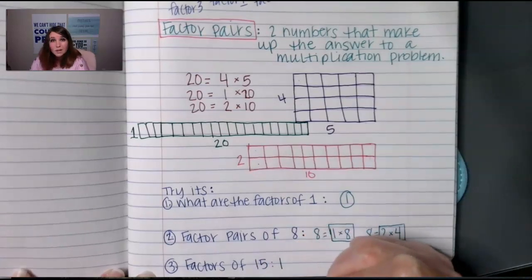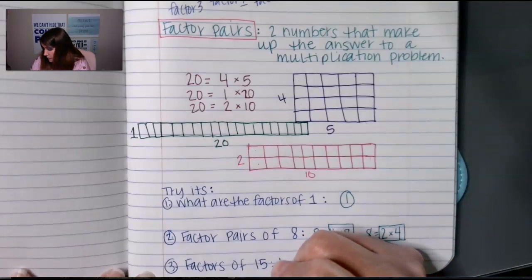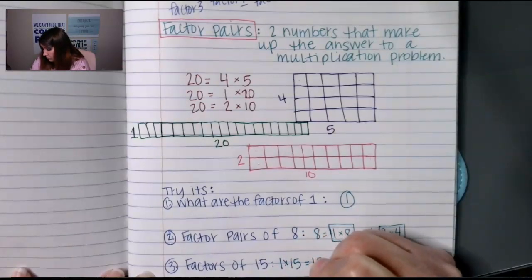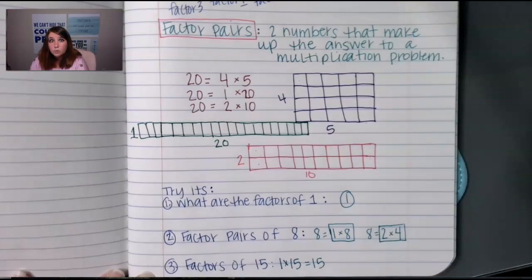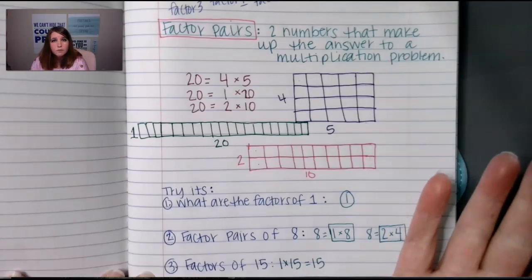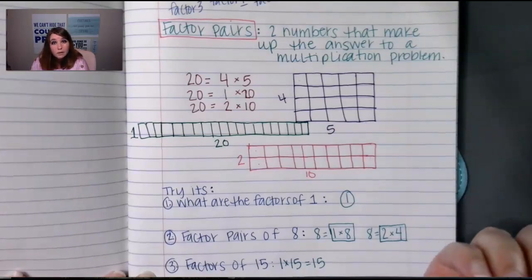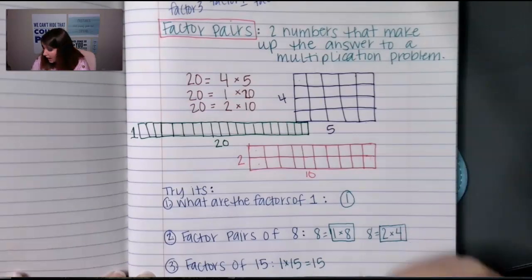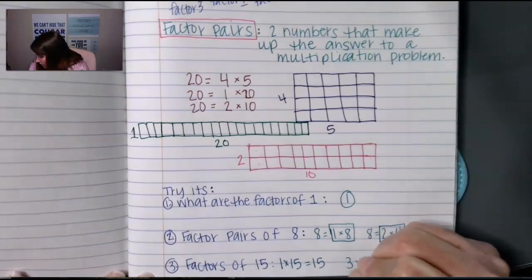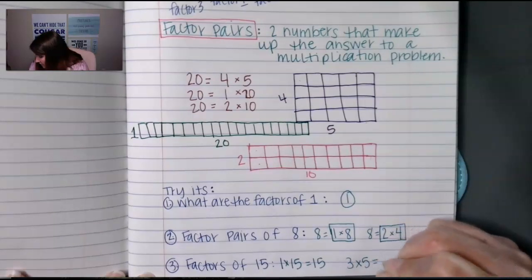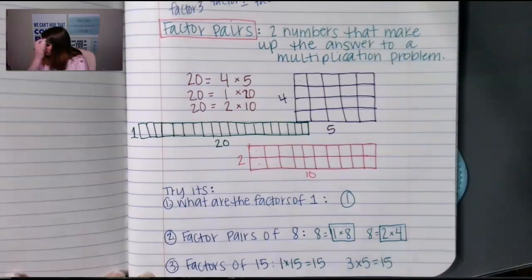I know when I start with 1, 1 times 15 gives me 15. 2, nope. 2 times nothing will give me 15. 3, yes. 3 times what? 5, good. All right, 3 times 5 gives me 15.